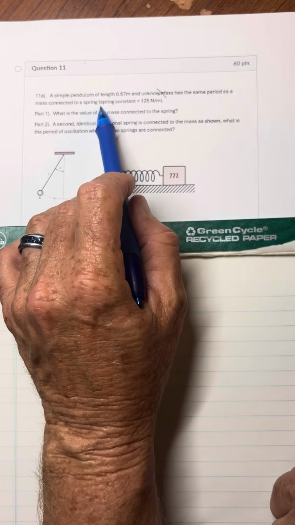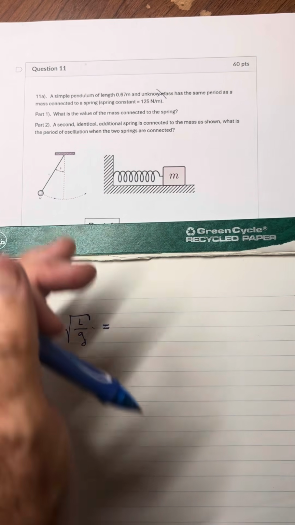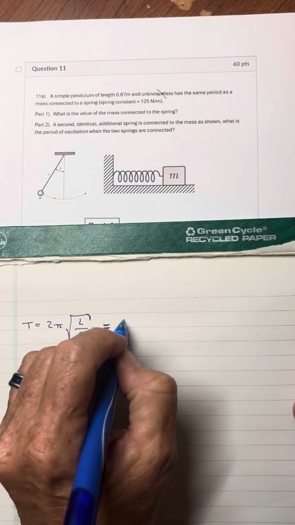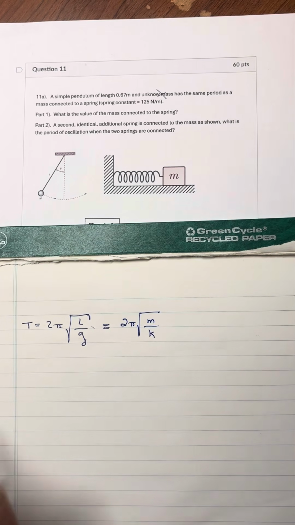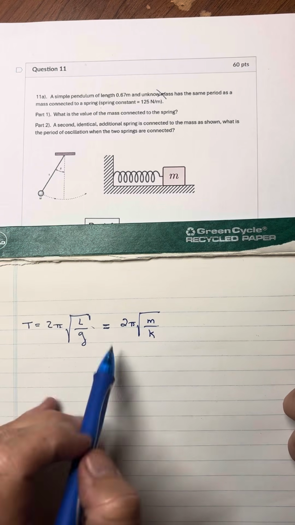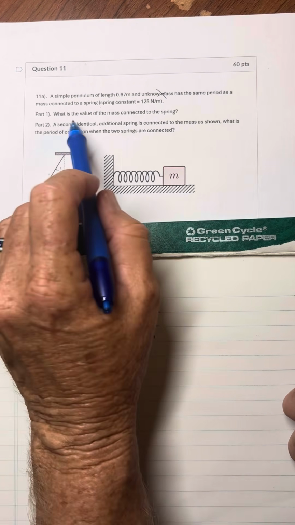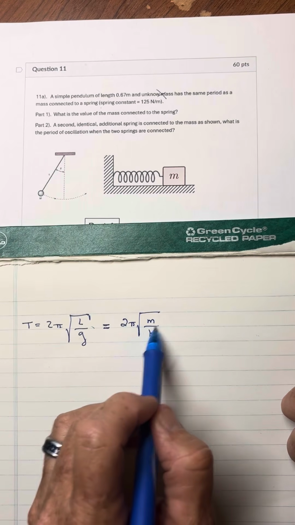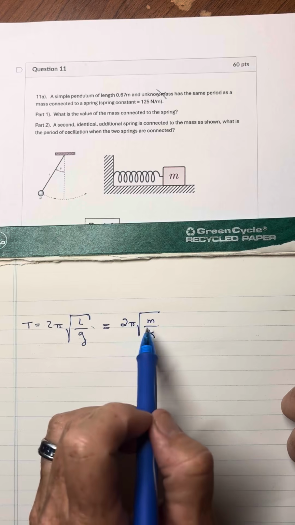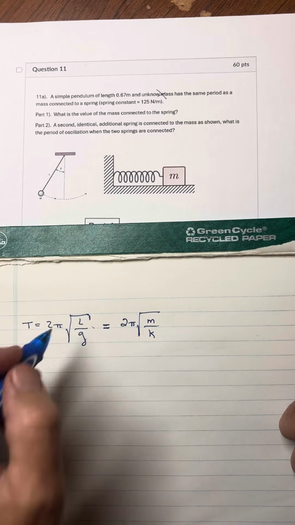Because then it says has the same period as a spring. So if we go back one section to 16.3, we have this, 2 pi over the square root of m over k. And like I said, we could have actually punched those numbers in, and from that, figure out what is the mass. And so the mass affects the period for the spring, but not for the pendulum.